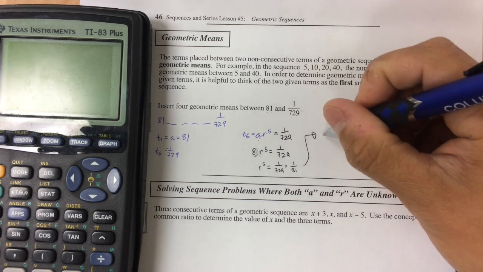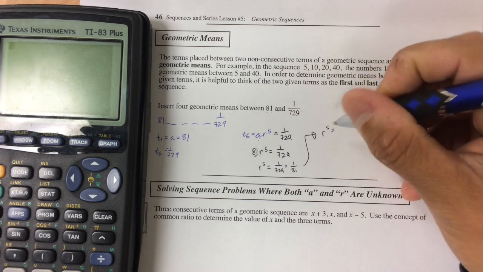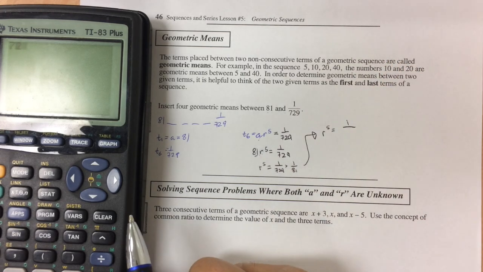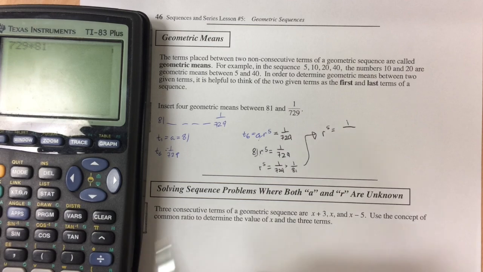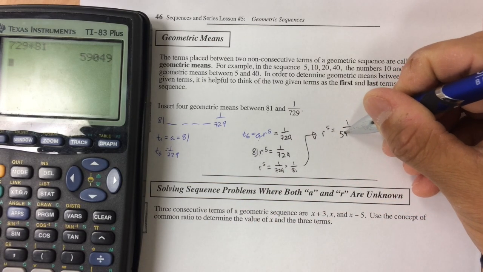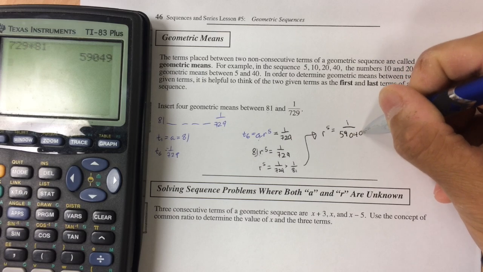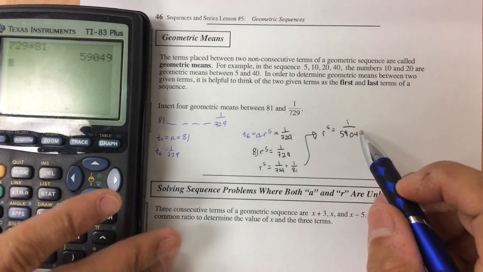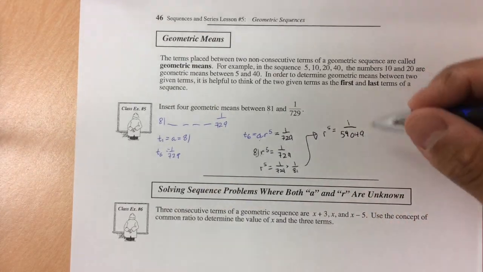So R to the power of 5 then is equal to 1 over 729 times 81. We get 59,049. So R to the power of 5 is equal to 1 over 59,049.